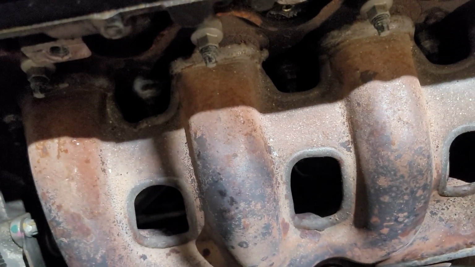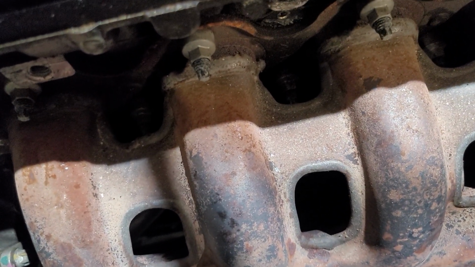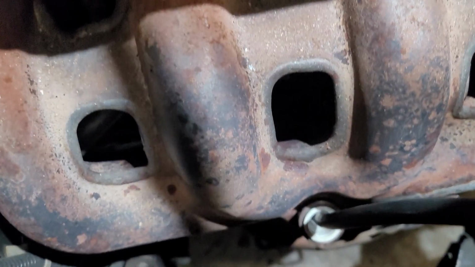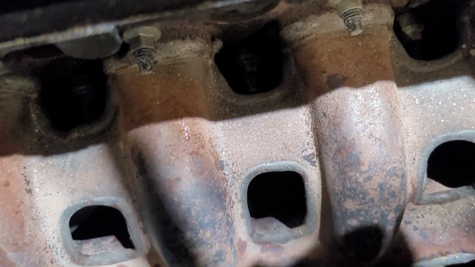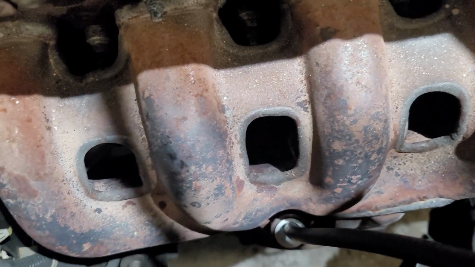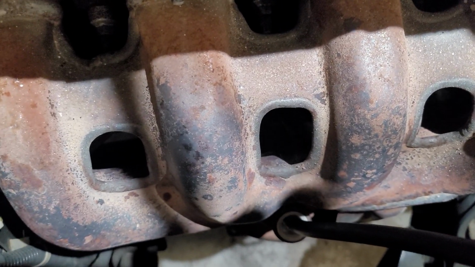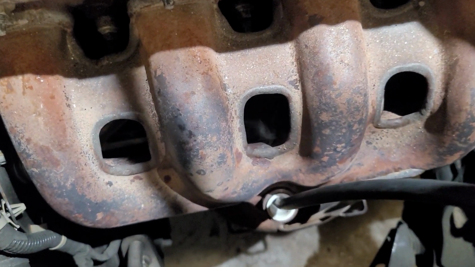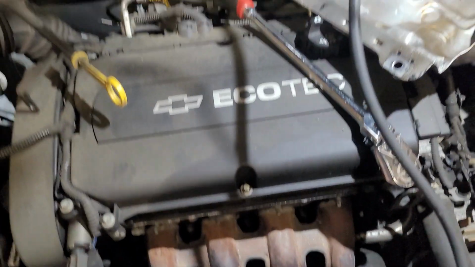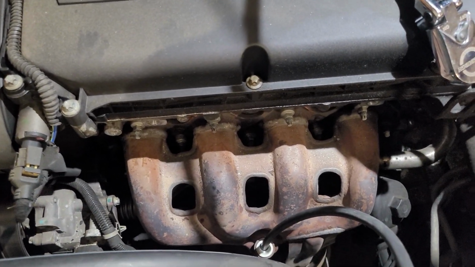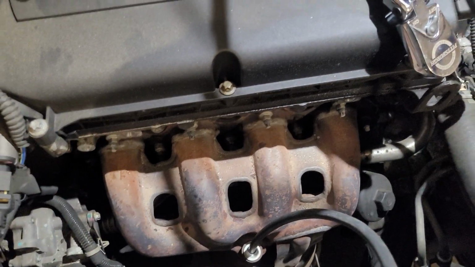I don't think it would have been really helpful in this case, just because of where this leak is located. Eventually I'd probably come up and zap some soapy water and you would see the bubbles there, but I'm just not sure how well I would have seen that. The smoke here is a no-brainer. So anyway, that's what I wanted to show you guys. Keep your smoke machine in mind when trying to find these exhaust leaks.